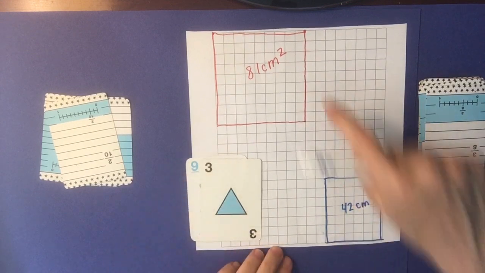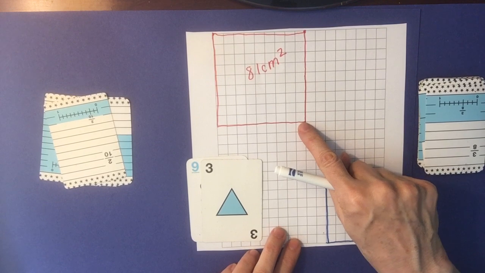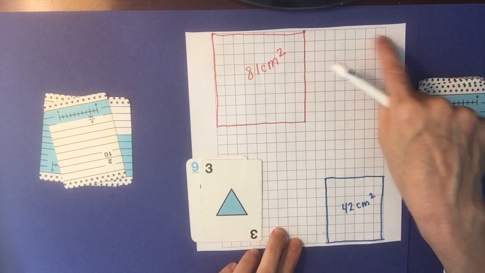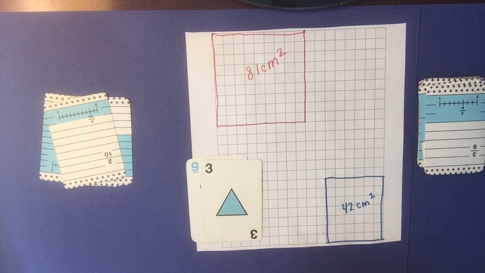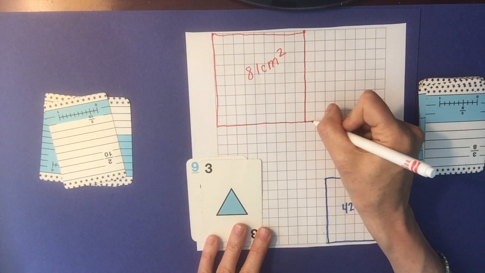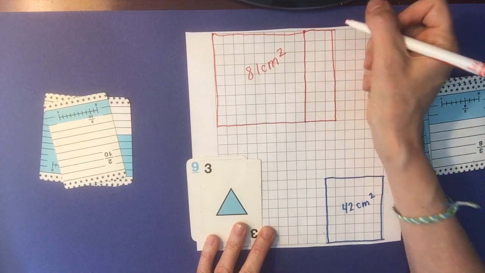So you already have 9 here, so as a strategy, I would probably just keep with your 9 going across that way, and then you can fill in what the area is. So you got 9 times 3, and what is 9 times 3?